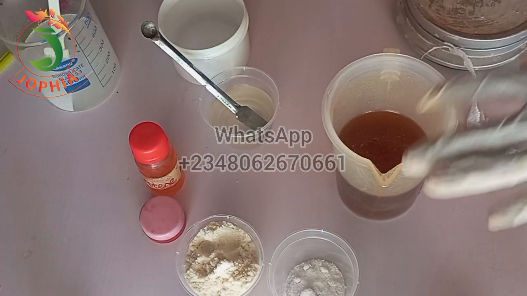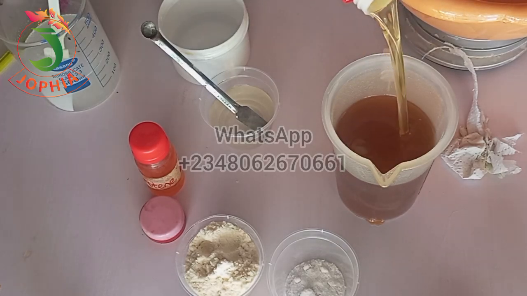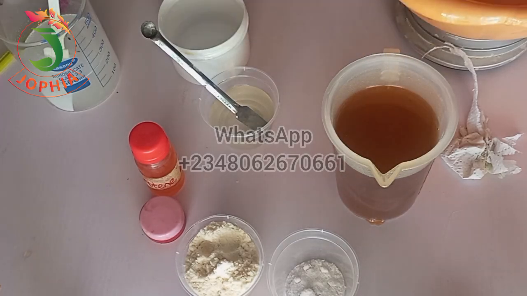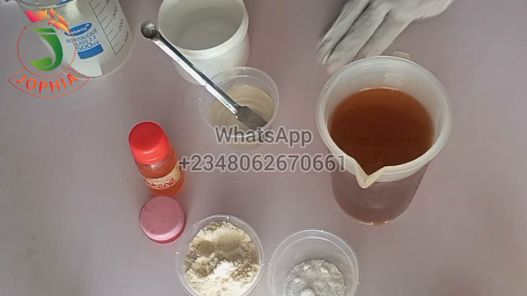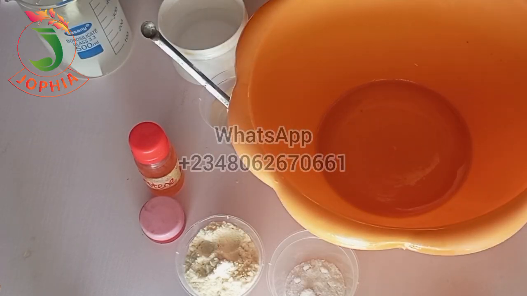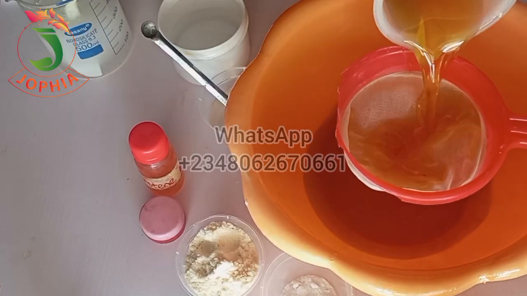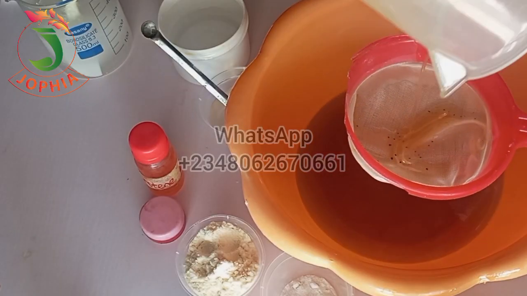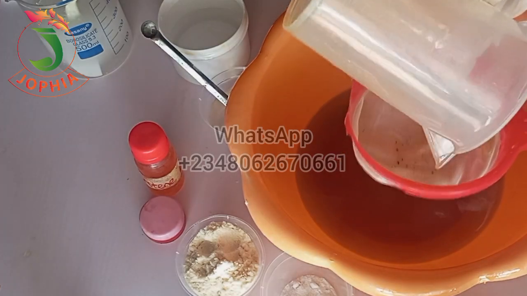For those that cannot get palm kernel oil in their country, like some of my students in the UAE and other countries, you can use coconut oil. Palm kernel oil and coconut oil have the same properties. This is me sieving or filtering the oil in order not to have particles in my oil or in my soap.